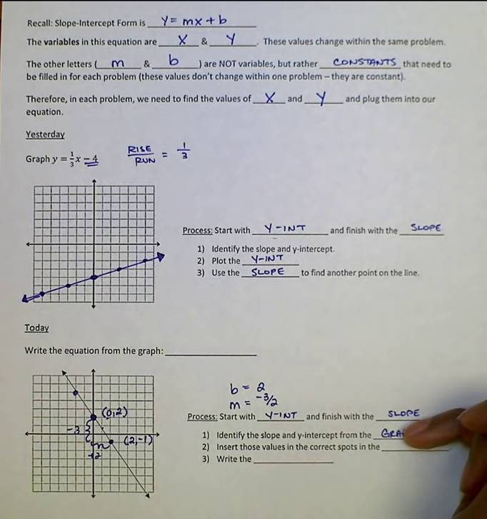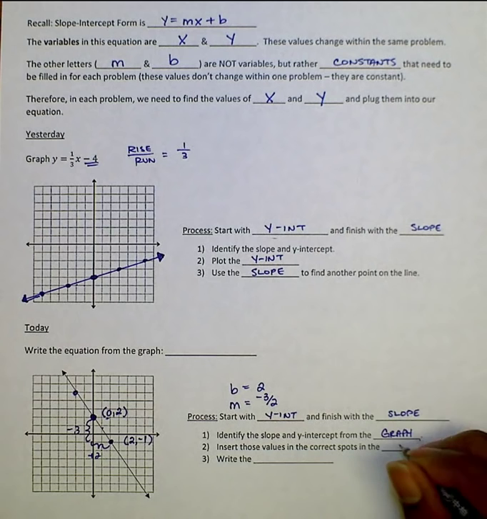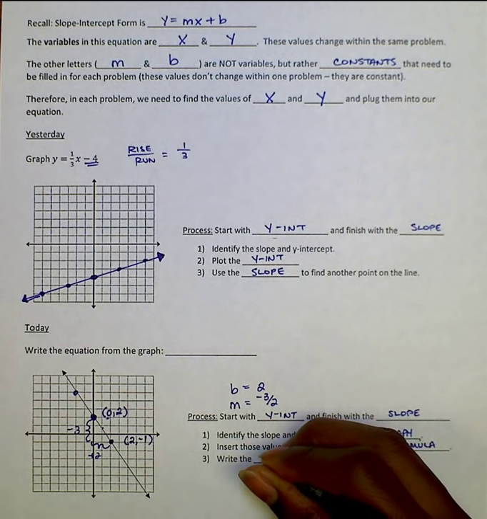So I want to identify the slope and y-intercept for my graph. I want to insert those values in the correct spots in the formula, and then I want to write the equation.